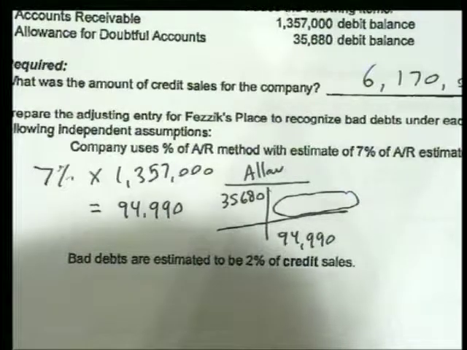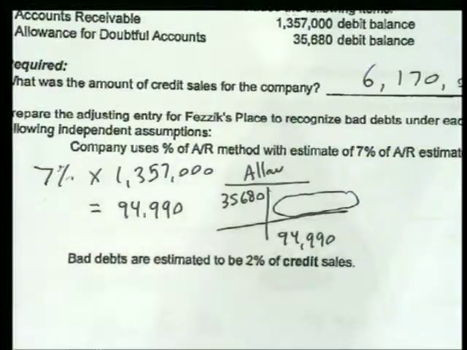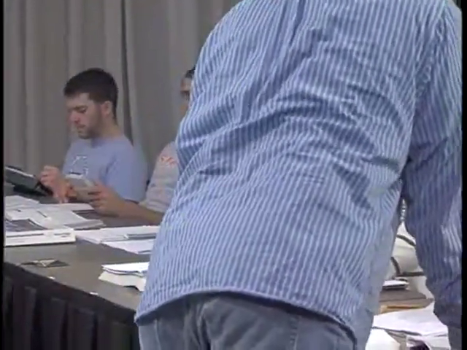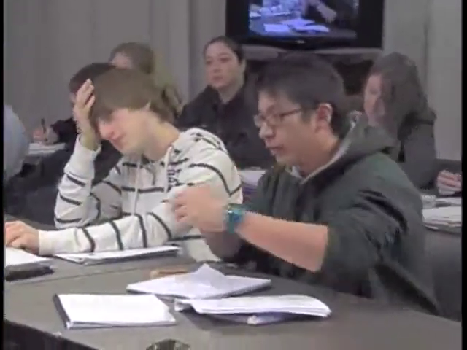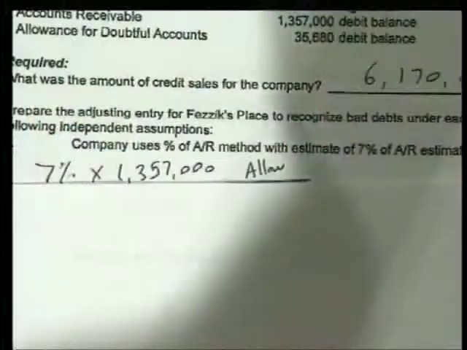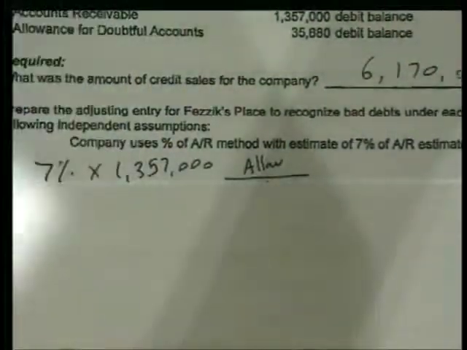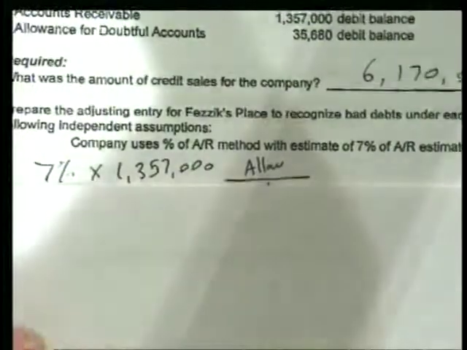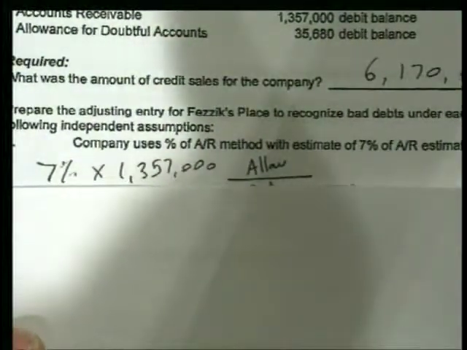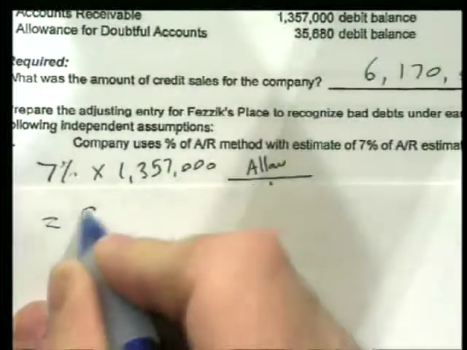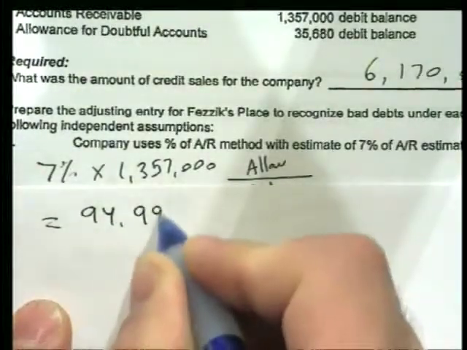Say what? Is it really? Yeah, so that's different. Let me see your handout. Doggone it, I changed it. It's all right. No biggie. Let's change it. Thank you for pointing that out. It's all right. 7% times 1.357 million still equals 94,990, correct?